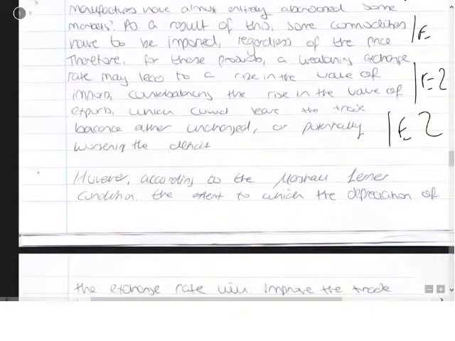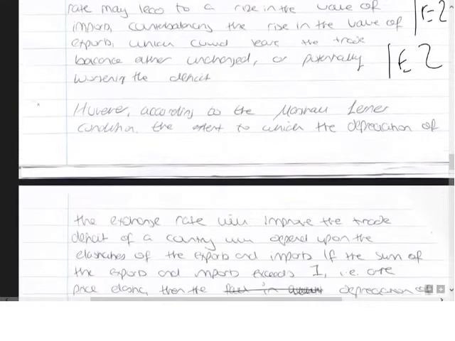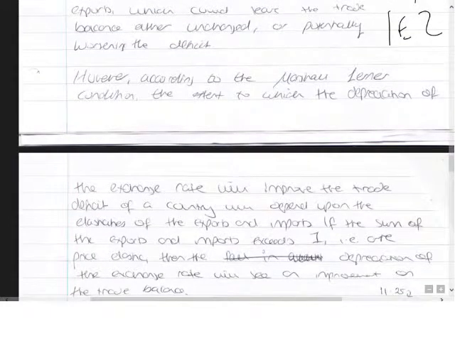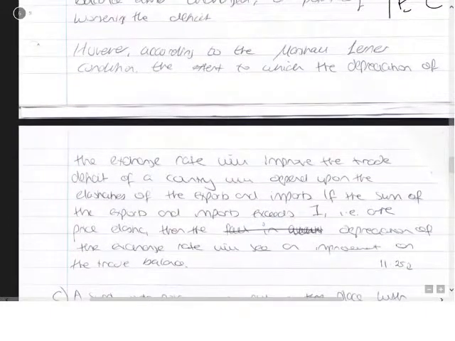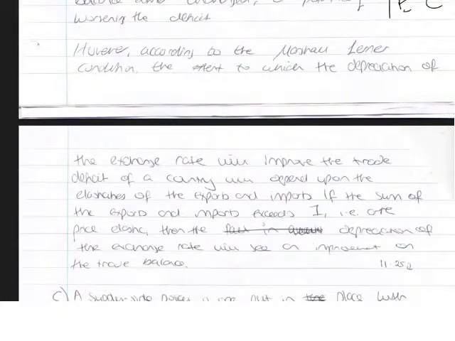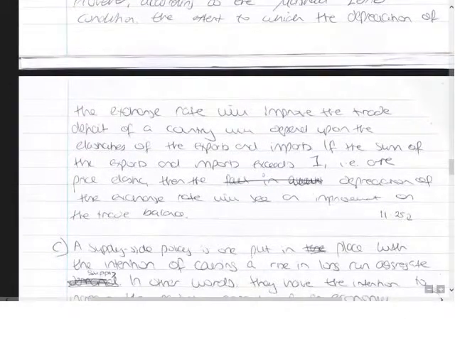As an AS student, you haven't studied the Marshall-Lerner condition, so don't worry about this part, but as an A2 student, if you're watching this, the Marshall-Lerner condition, the extent to which the depreciation of the exchange rate will improve the trade balance, will depend upon the elasticities of imports and exports. If the sum exceeds 1, i.e. they are price elastic, then the depreciation will be an improvement on the trade balance. Excellent way to finish that evaluation.